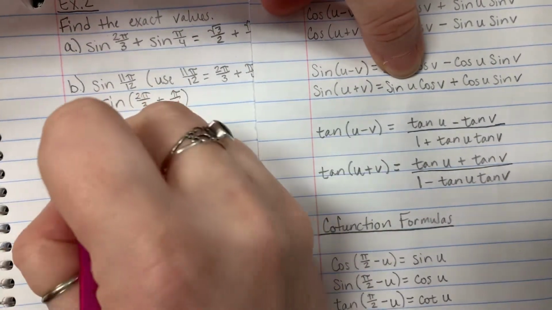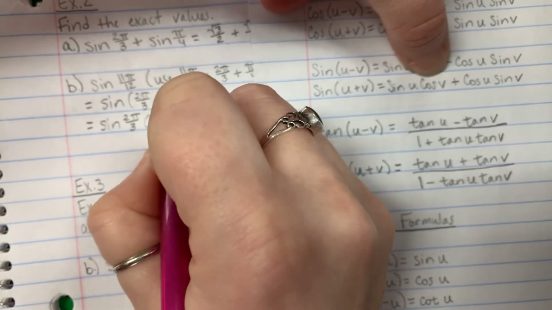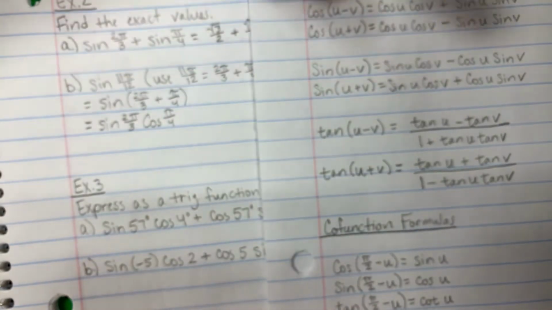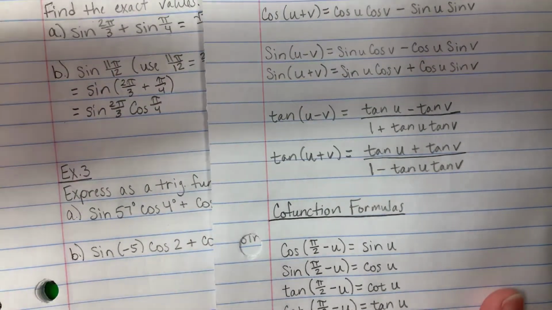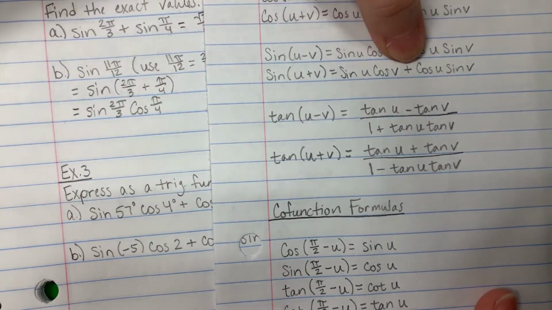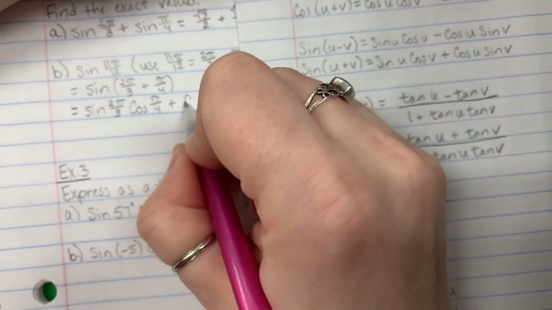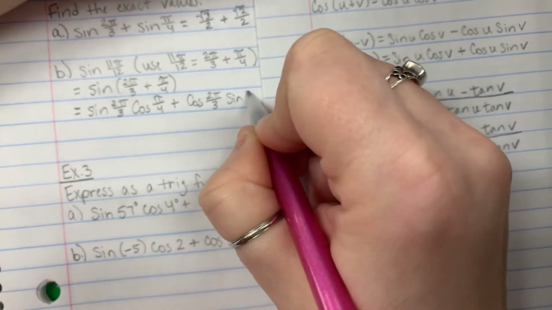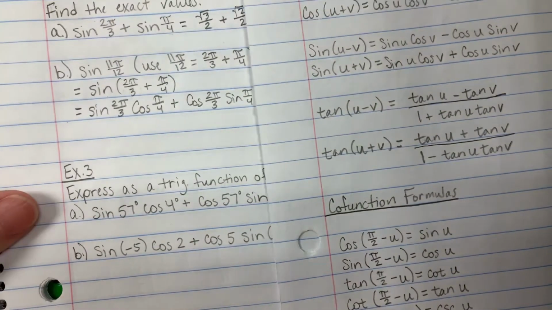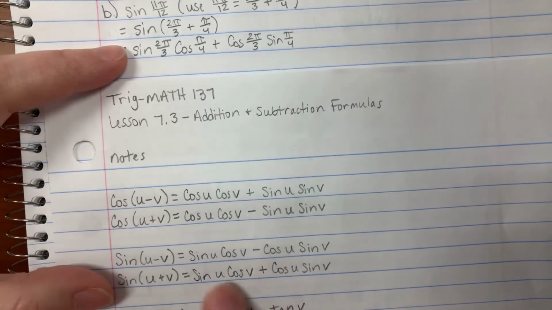So this is the same thing as sine of that first one, 2 pi over 3, times cosine of the second one, pi over 4. Okay, and then plus, now I do cosine, sine. So plus cosine of the first one, 2 pi over 3, sine of the second one, pi over 4. Okay, so that formula right there came from this line right here.